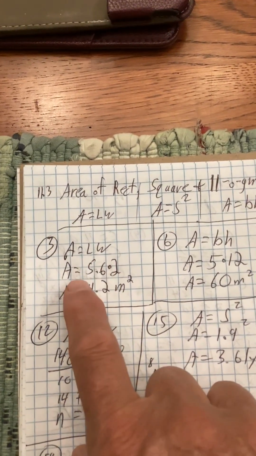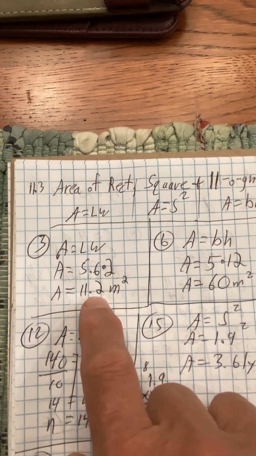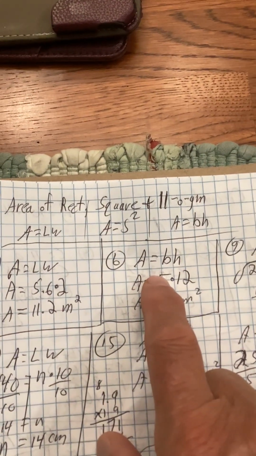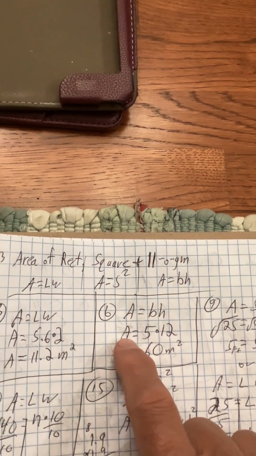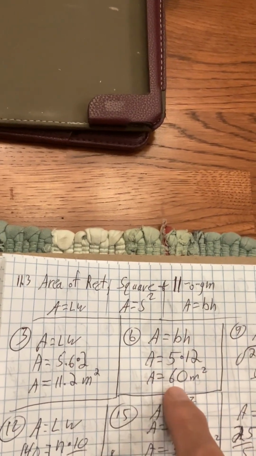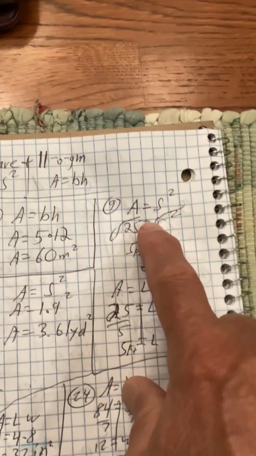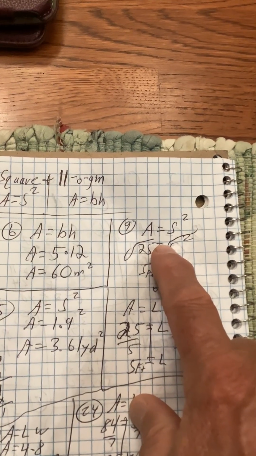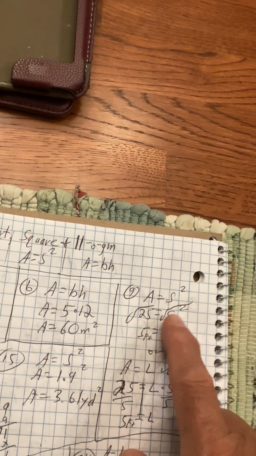Area equals length times width, so area equals 5.6 times 2, and area equals 11.2 meters squared. Number 6, that's a parallelogram, so area equals base times height, and the base is 5 and the height's 12, so area equals 60 meters squared. Number 9, that's a square. Anyways, it looks like a square. So I'm going area equals just s squared.